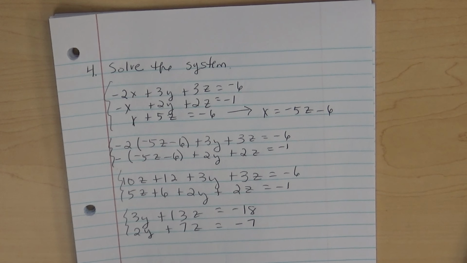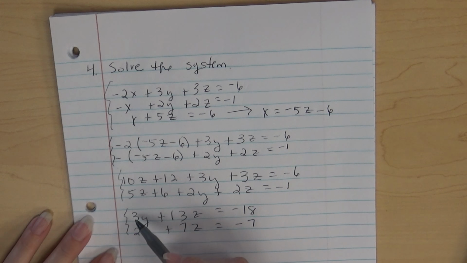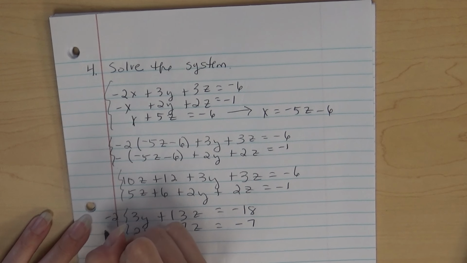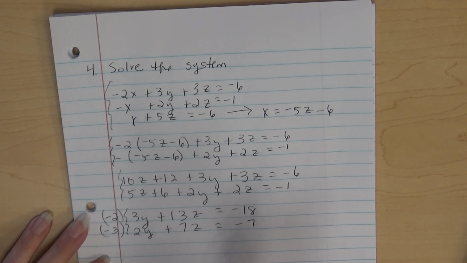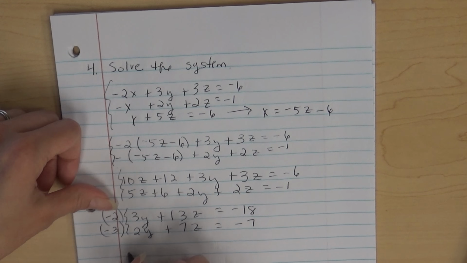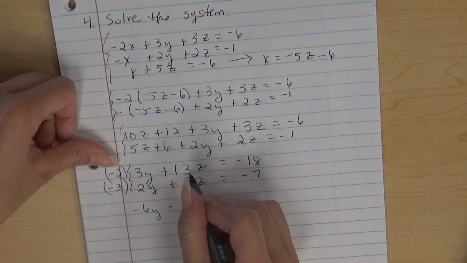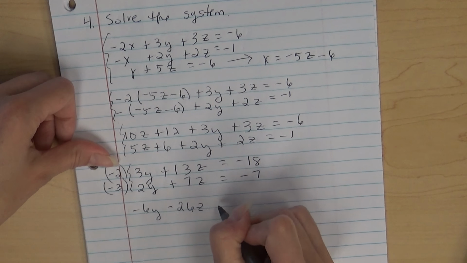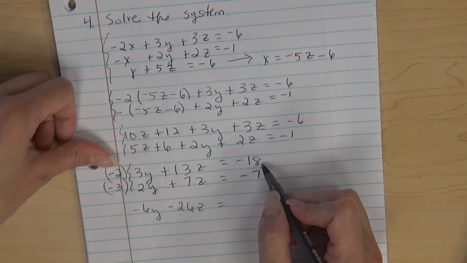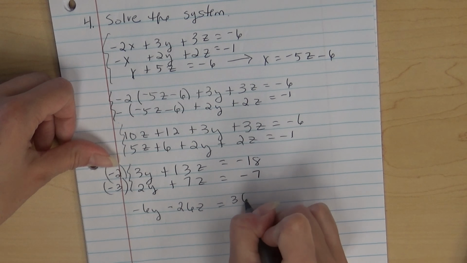Okay. Now I want to eliminate one of these variables. So looking at the y's, they have coefficients of 3 and 2. So let's look. The least common multiple of 3 and 2 is 6. So let's multiply the top by negative 2 and the bottom by negative 3. So that will become negative 6y minus 26z equals, and multiply this side as well, negative 2 times negative 18 is positive 36.